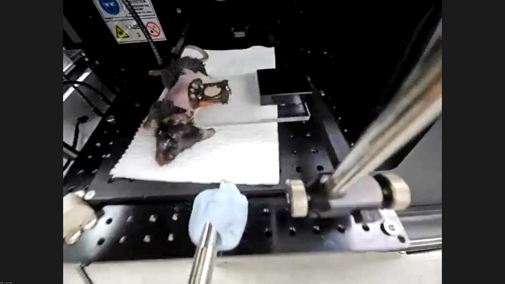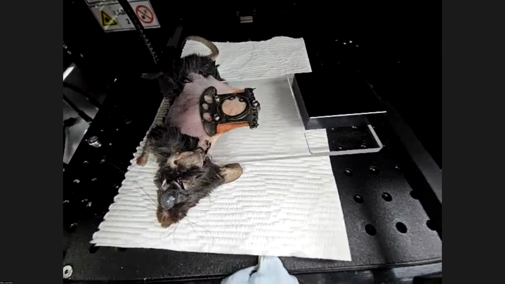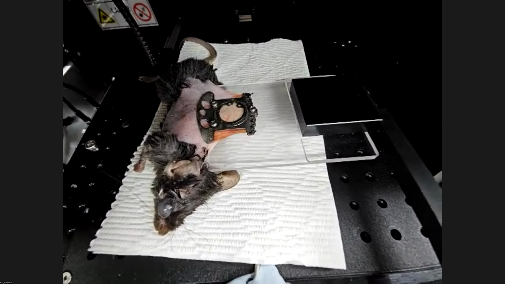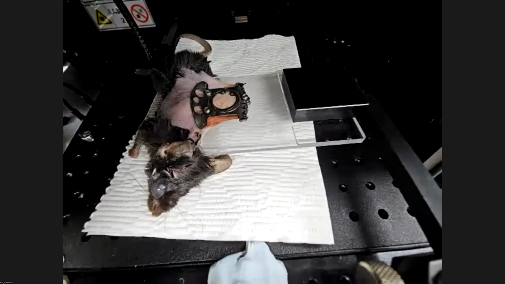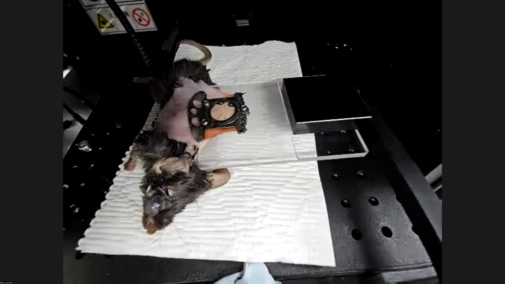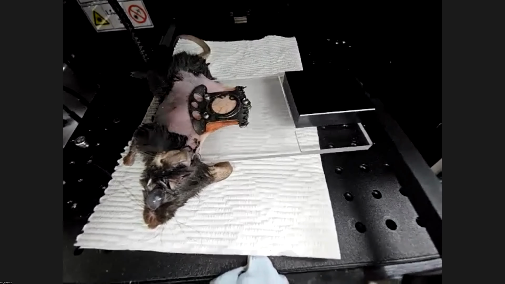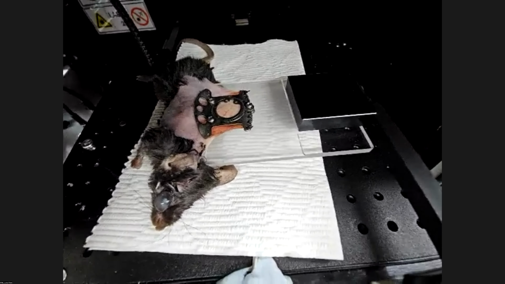So when it comes to the surgery procedure, the implantation of the dorsal skinfold chamber onto the mice, I will briefly explain it. After we've gently folded the dorsal skin, one side of the back skin was removed in a circular way and replaced with a 12mm cover slip.